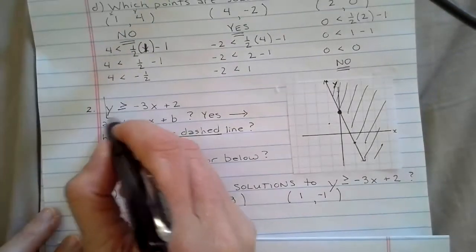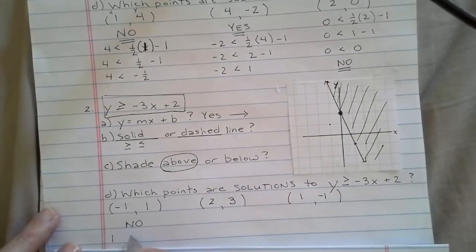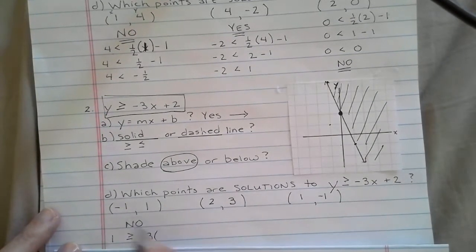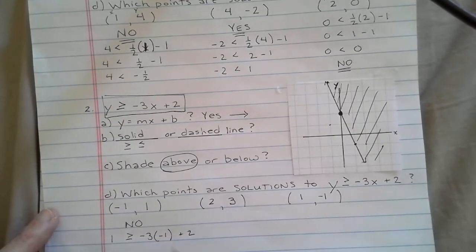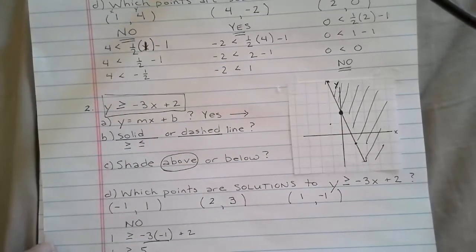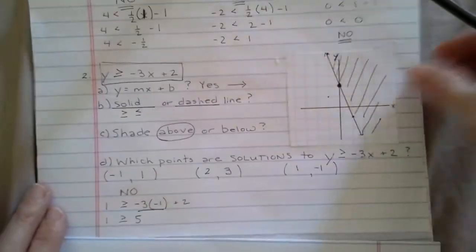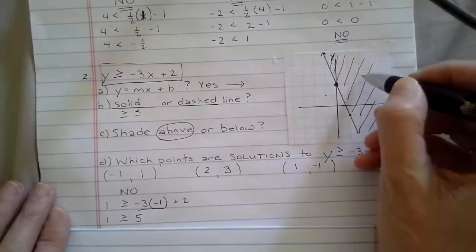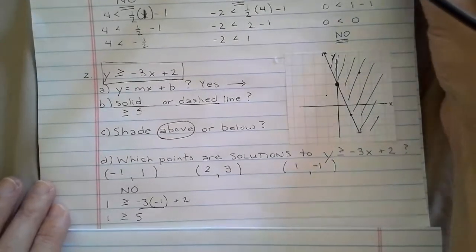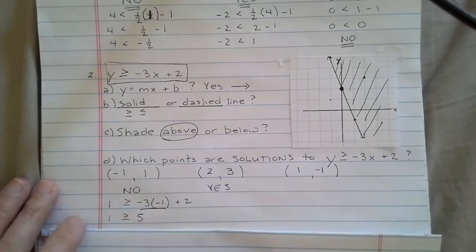And if we were to plug it in, this original one, our y is 1, negative 3 times our x is negative 1, plus 2. I'm getting 1 is greater than or equal to, that's positive 3 plus 2, is 5. 1 is not bigger than 5, nor is it equal to 5. All right, let's look at the next one. Graphically, the point (2, 3) is right here, and that looks like it's in the shaded region, so I'm going to say, yep, that truly is a solution.